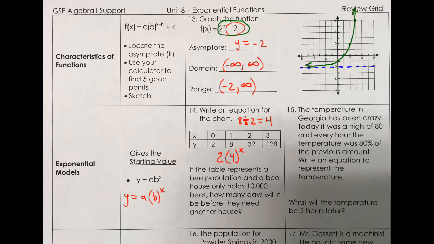And again, with the word problems. It's telling us if the table represents a bee population and a bee house only holds 10,000 bees, how many days will it be before you need another house? So how many days is it going to take to go past 10,000 bees, right? And so how do we do that?